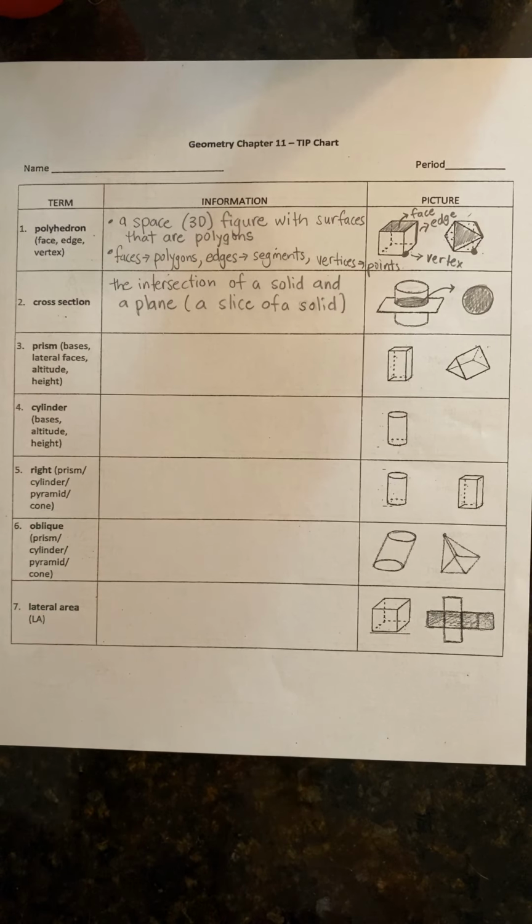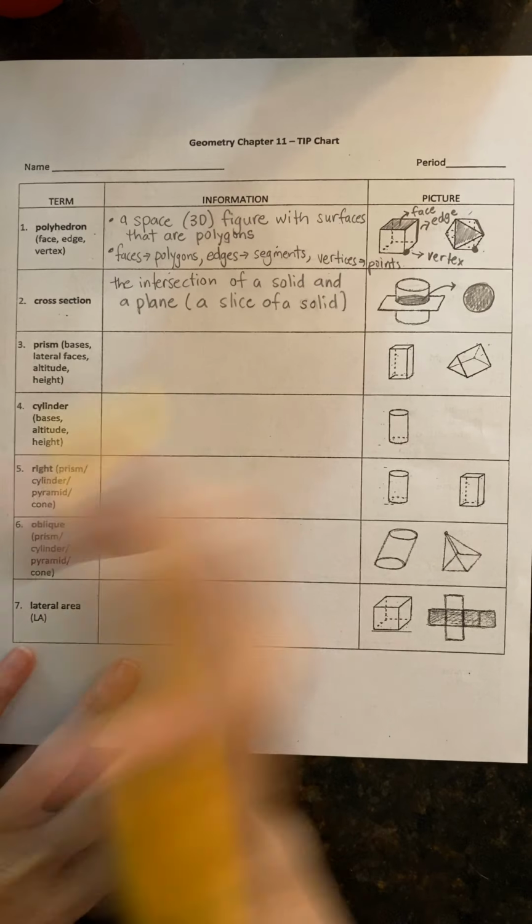That's like a cross section of the apple. The stamp is what that cross section is. So that might help you imagine that.